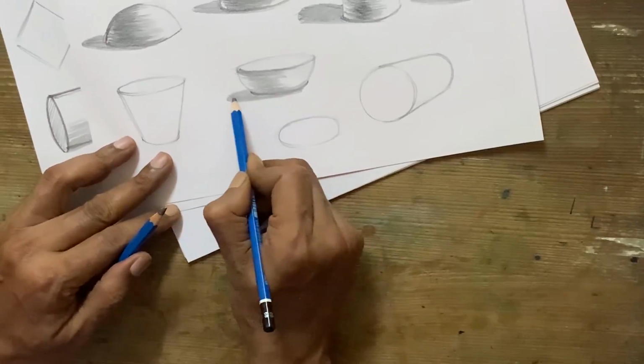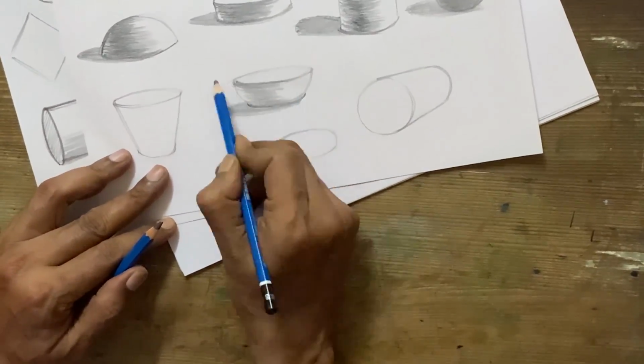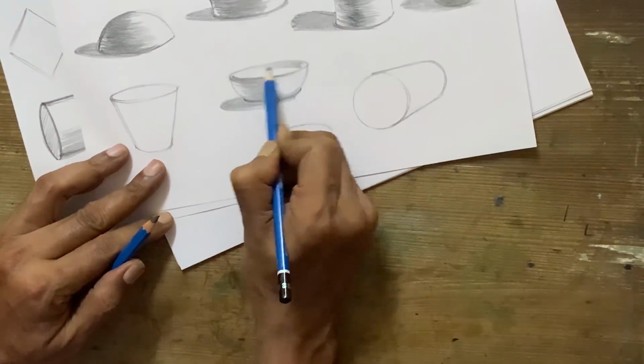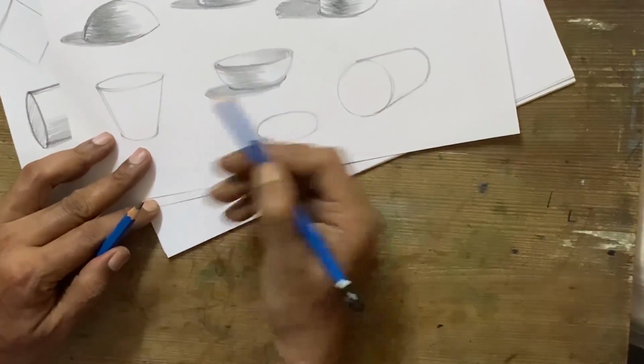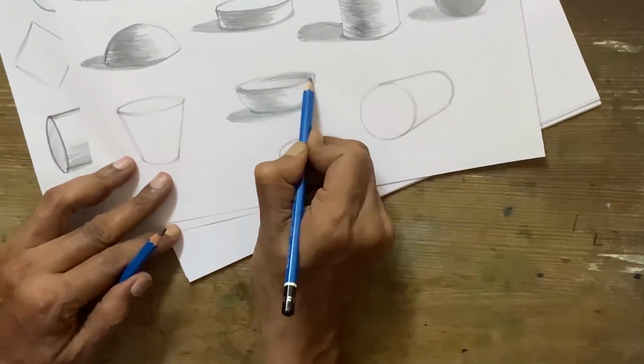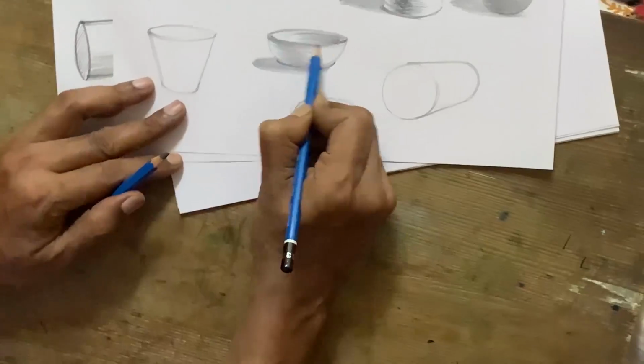Now, if the light is coming from any other source, definitely the shadows of these particular objects will be on the other side.